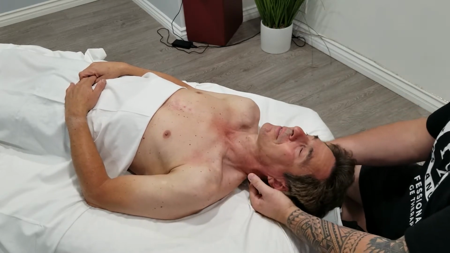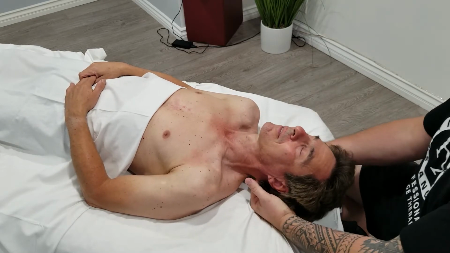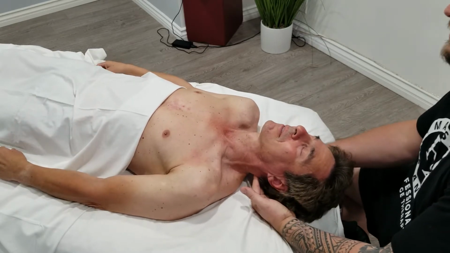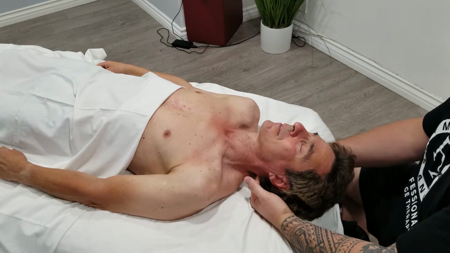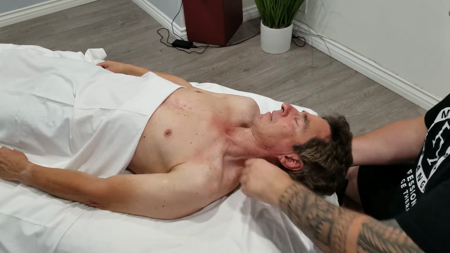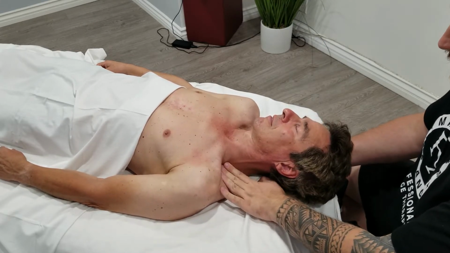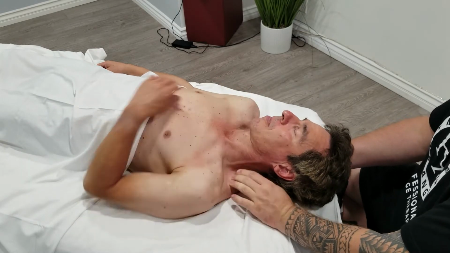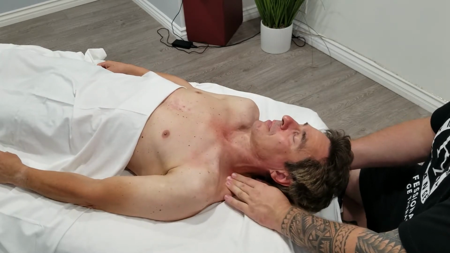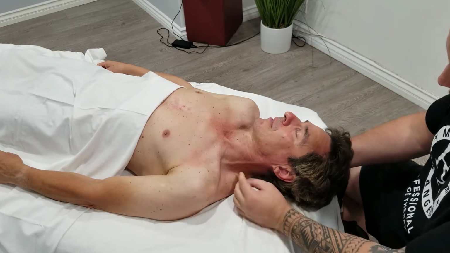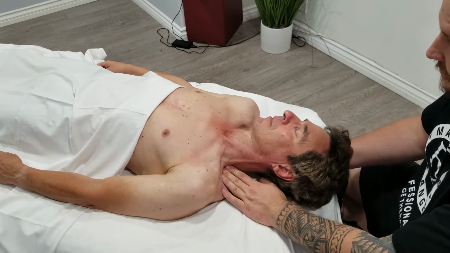We're gonna do a little test on you. Let's see if there's any restriction in the upper body. Most of it's just muscle tension. Next one, I'm gonna work on those scalene muscles. Really careful, because there's an artery up here. You can see that vein is coming up here.